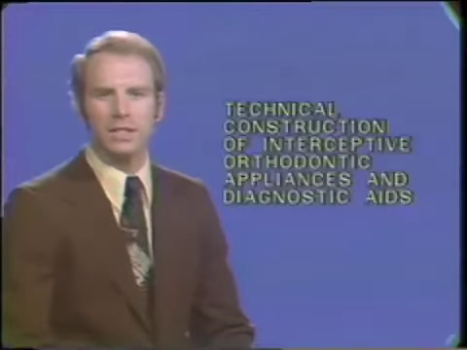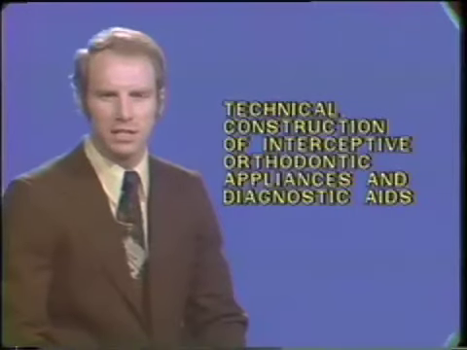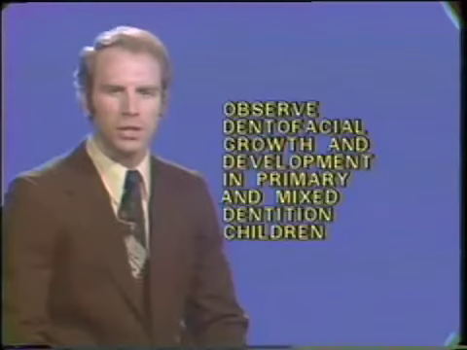The learning objectives of this preclinical course are, first, to introduce orthodontics as a field of study in dentistry; second, to train students in the technical construction of interceptive orthodontic appliances and diagnostic aids; third, to present the students with an opportunity to observe dental-facial growth and development in primary and mixed dentition children; and fourth, to train students in the use of some orthodontic diagnostic techniques, the facial form analysis and the mixed dentition analysis.